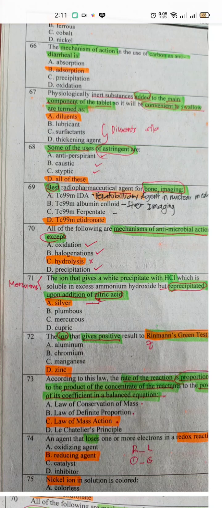Number 67, physiologically inert substances added to the main component of the tablet so it will be convenient to swallow are termed as your diluent. So, diluents are inert substances added to the main component of the tablet so it will be convenient to swallow.